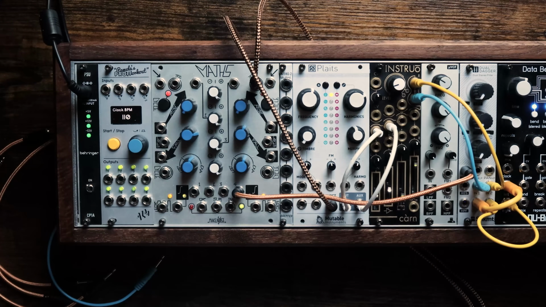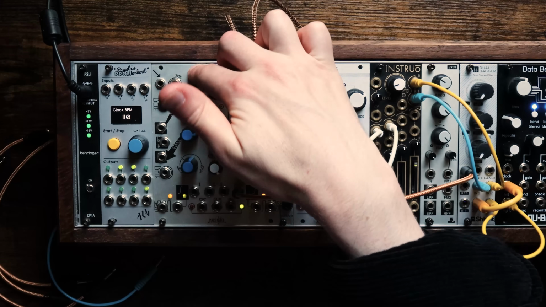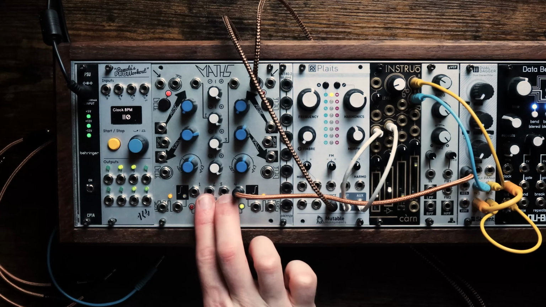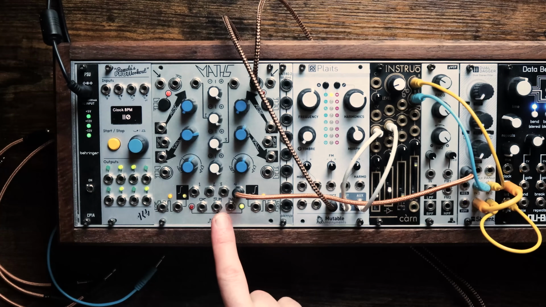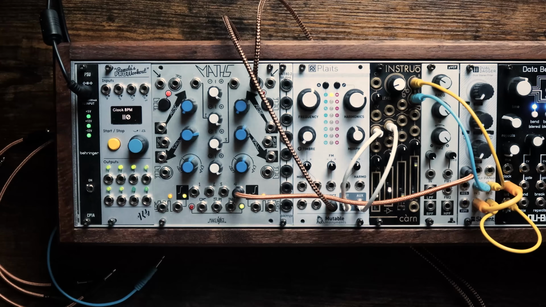Okay, so I'm going to do a very brief overview of Maths as there's so many great videos out there already. Maths is essentially a 4-channel utility, I guess. Channels 2 and 3 are very straightforward. There are 2 inputs, 2 attenuators and 2 outputs. We also have a sum output, so we can use Maths as a mixer. Channels 1 and 4 are more complex. They are more like cycling envelopes.